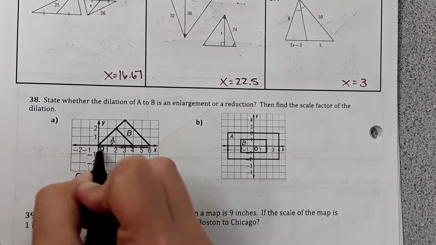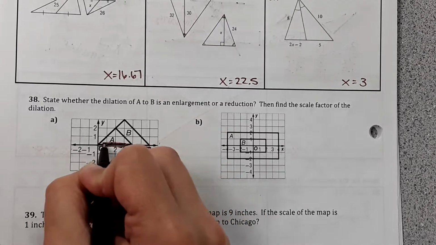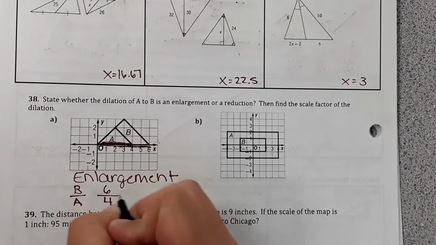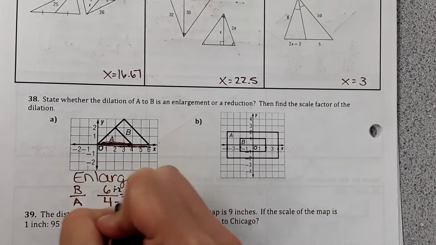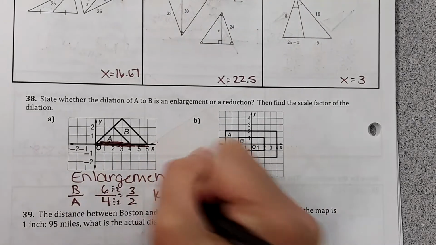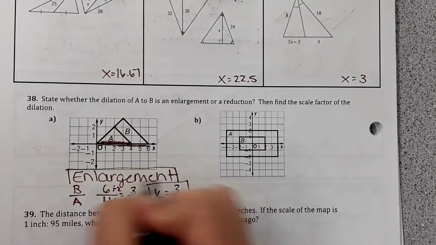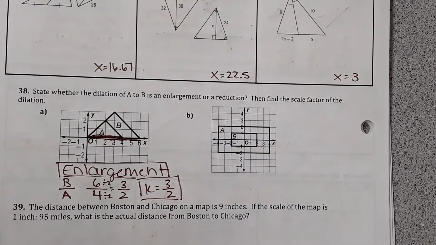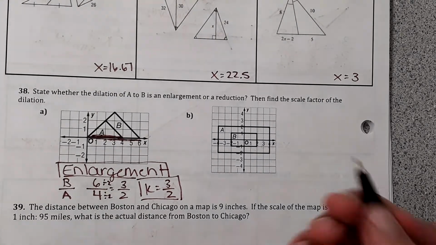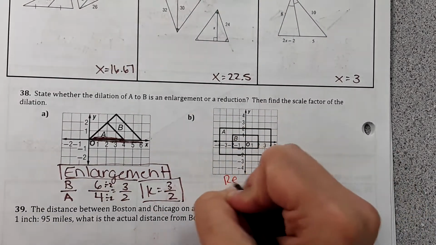Just choosing a side. B is 6 over this length here on the corresponding part of A is 4 units, 6/4 simplifies to 3/2. So K equals 3/2, which makes sense because if it's an enlargement, K has to be greater than 1. And then A to B, B is smaller, so it's a reduction.